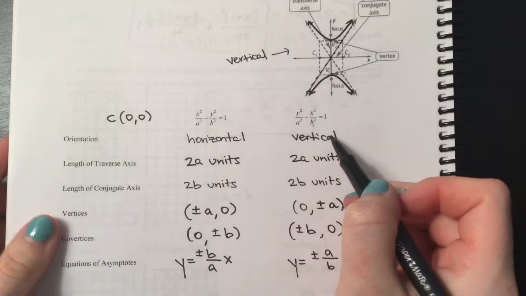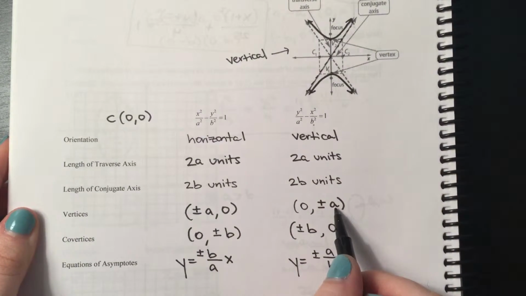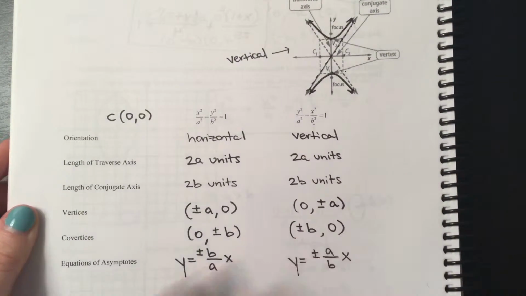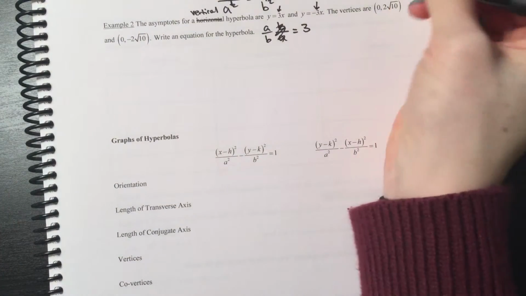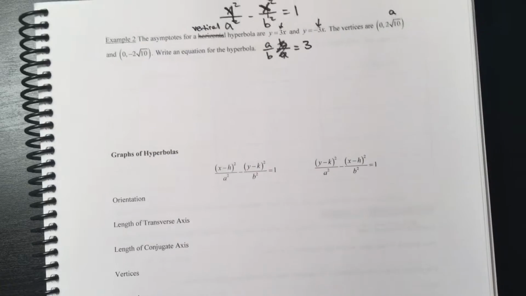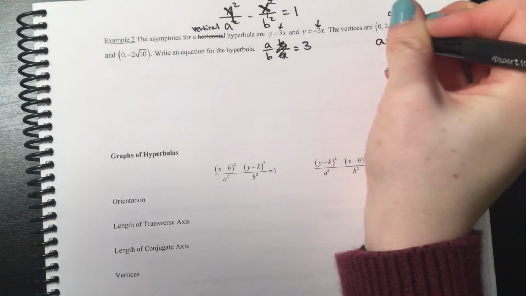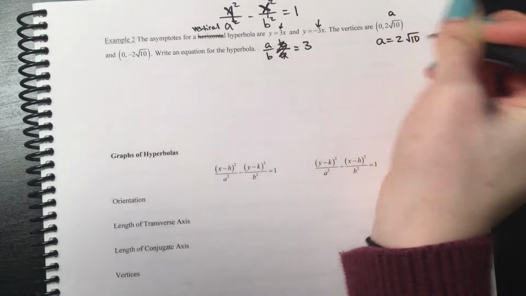All right, so let's look back at this. Knowing that it's supposed to be vertical, my apologies, that means a is that 2 root 10 number. All right, so we've got that. So this is supposed to be a. Here's what we've got so far. We know that a is equal to 2 root 10.